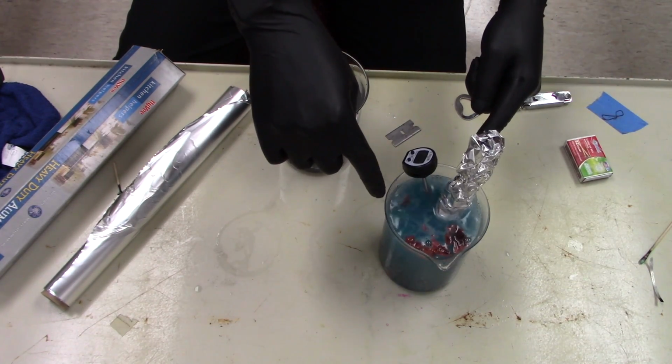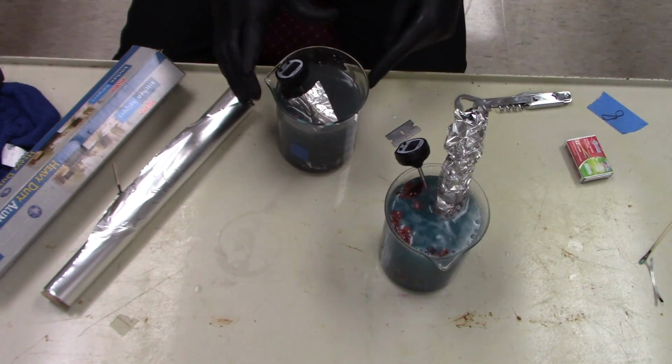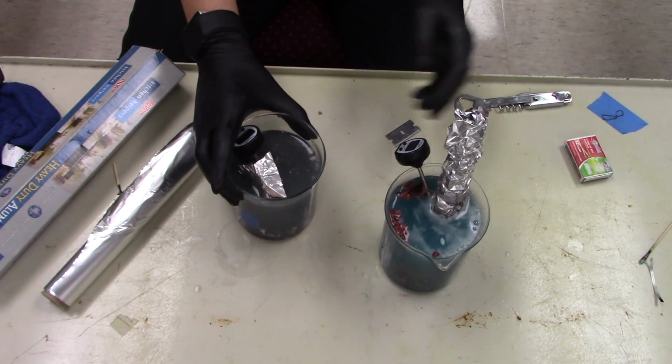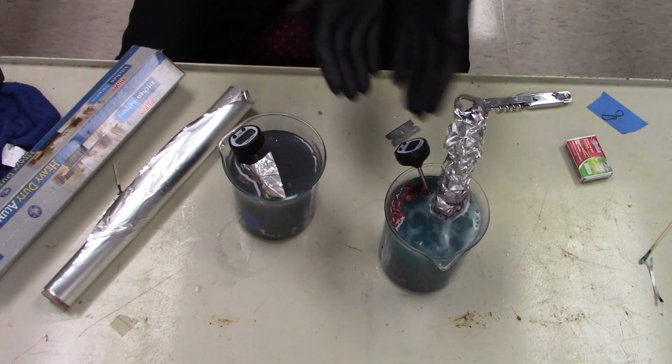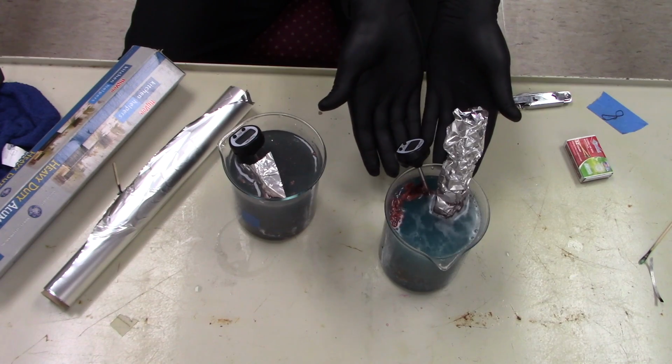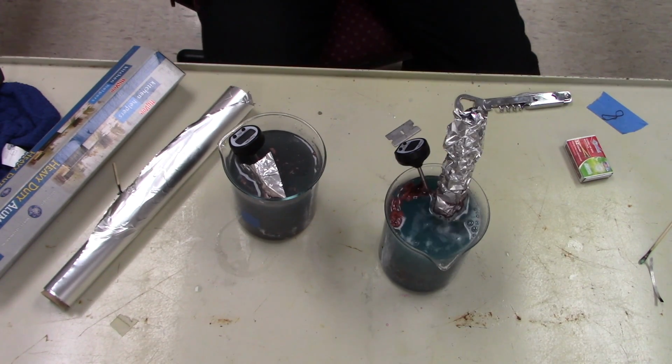So this one is already at 97 degrees. This is already sort of gotten to this point just about. This has been sitting here for over an hour. This has been in there for about 45 seconds. So those catalysts are really important in speeding up reactions.